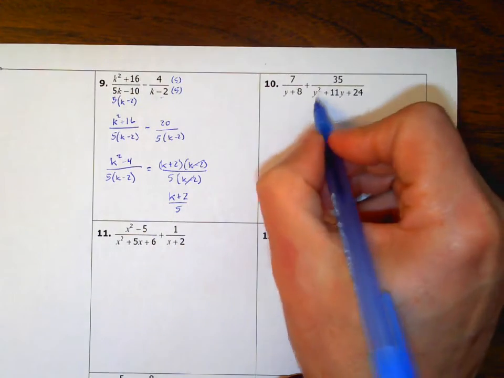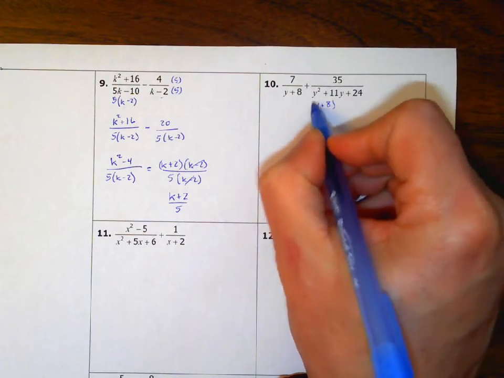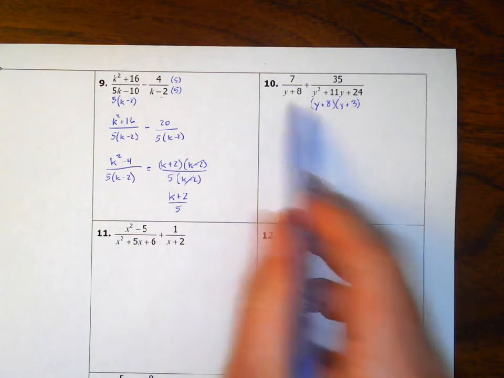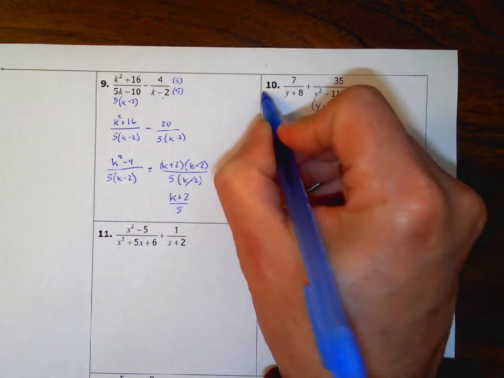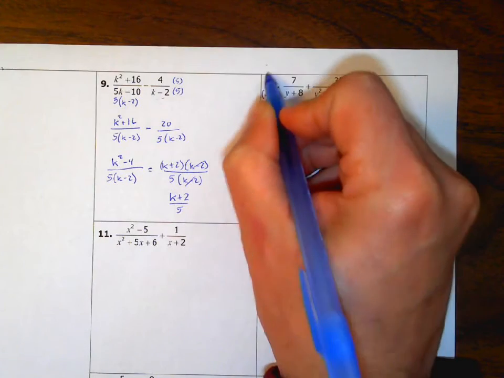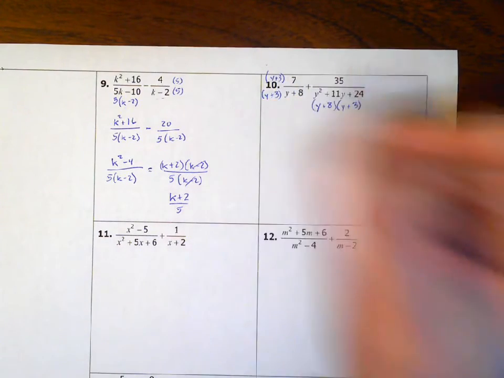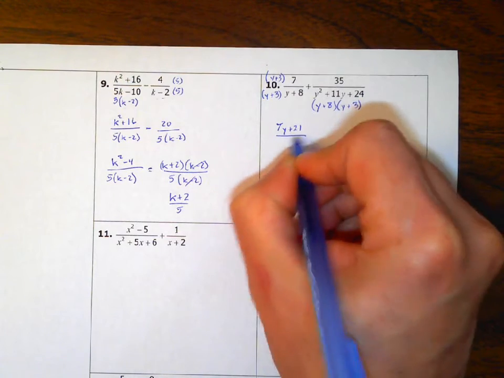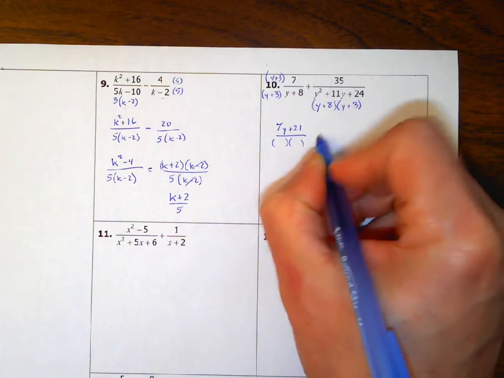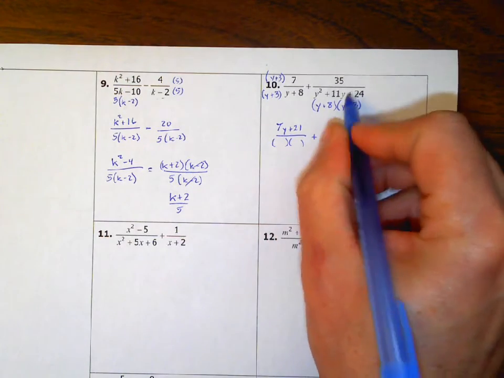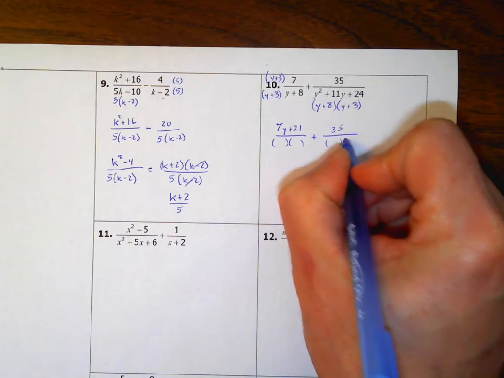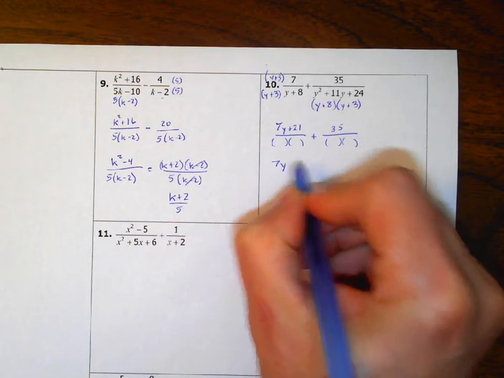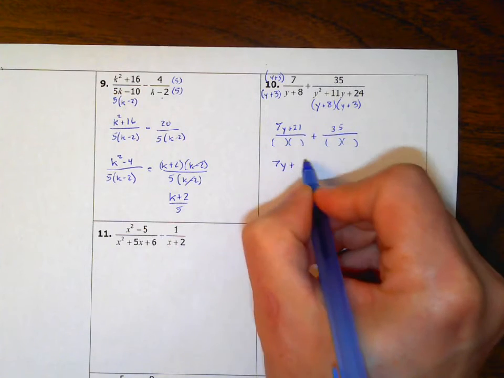Okay, if you factor this, you have this. So to make these denominators the same, all I need is a y plus 3 over here. So that'll give me 7y plus 21 over those two denominators. And that stays at 35 over those two denominators. So now I'm ready to add them together. 7y plus 56.